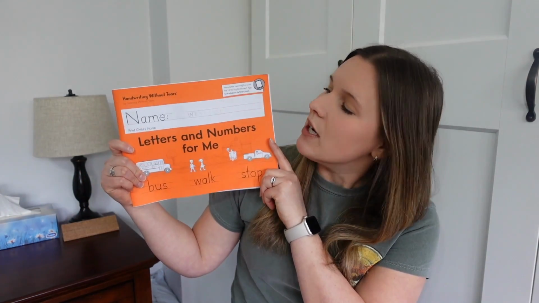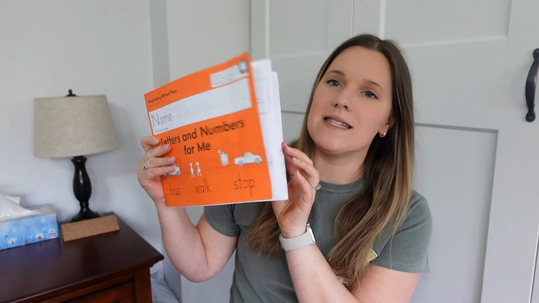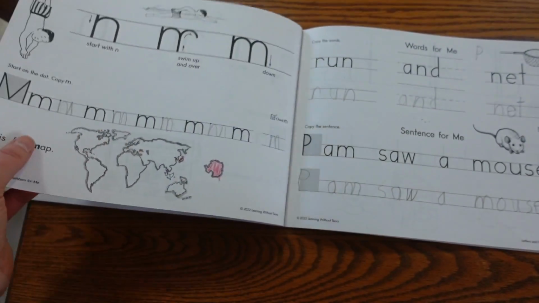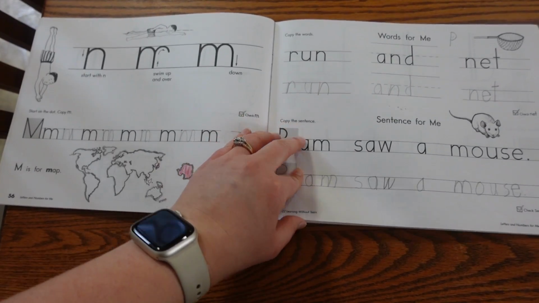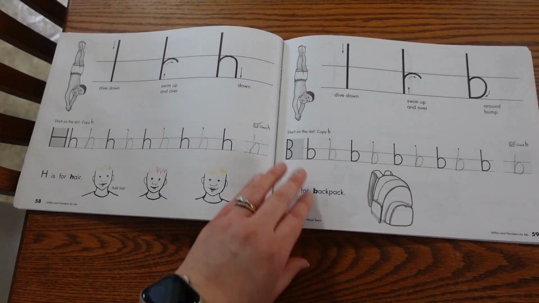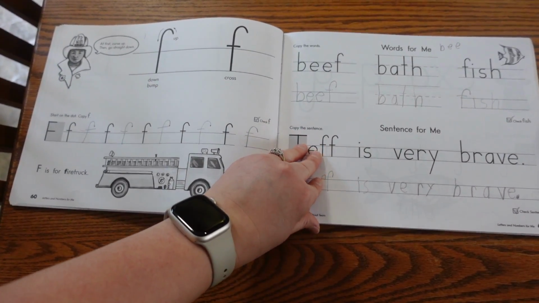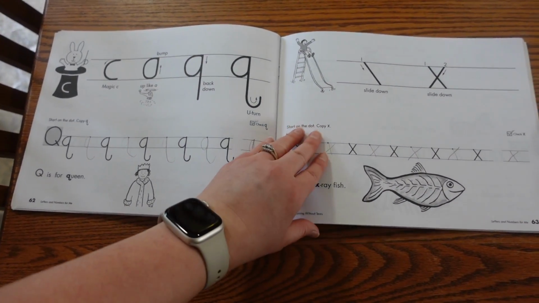So the first curriculum I'm going to show you is Handwriting Without Tears, and this is what we use for handwriting. We've been using this since the beginning. Let me show you first my youngest son's book. This is Letters and Numbers for Me, so this is the kindergarten level. I really enjoy this curriculum. We have it for my younger kids, so it goes from kindergarten level, or really junior kindergarten level, all the way to about a grade 4 to 5 level. I wish it went farther than that because this is definitely my favorite handwriting curriculum.